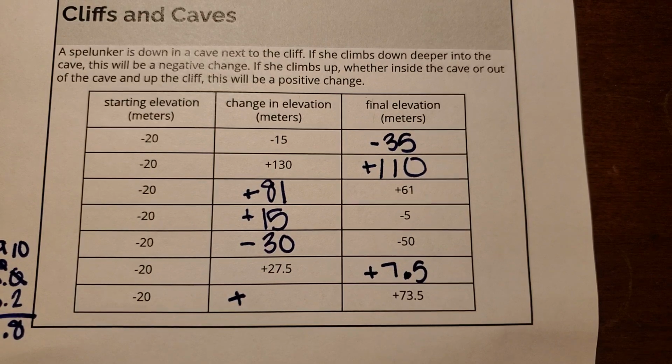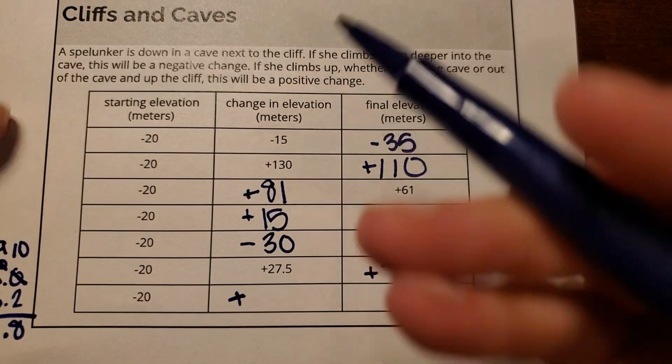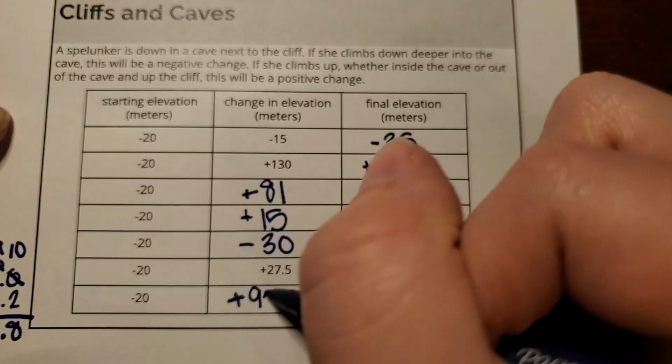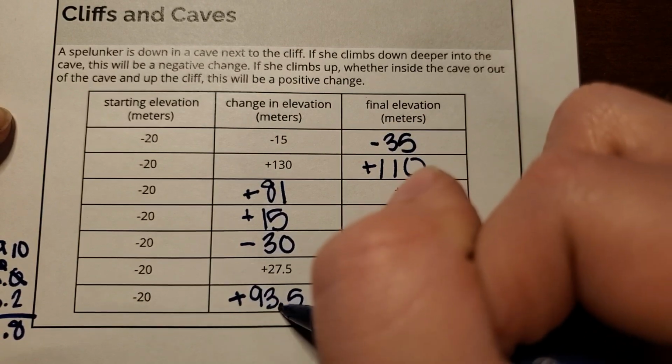And then from 0 to 73.5, that is going to be, obviously, 73.5. So we have 20 and the 73.5. Okay, that's going to be 93.5 altogether.